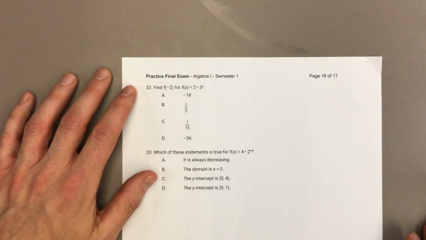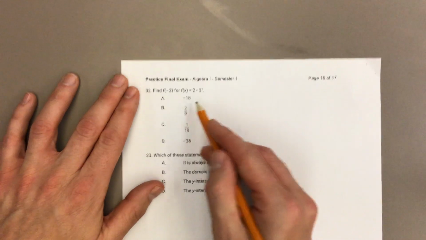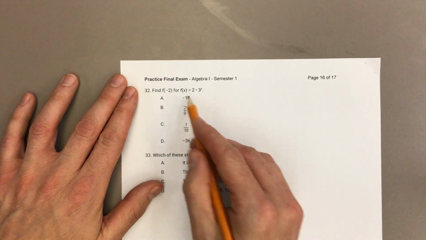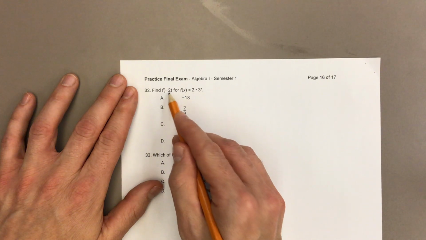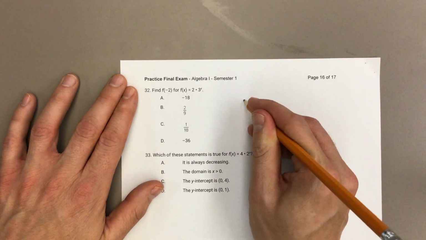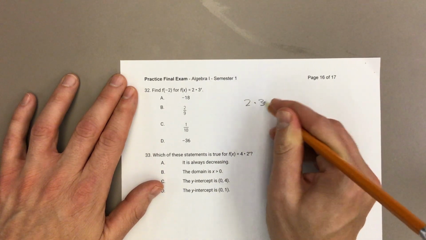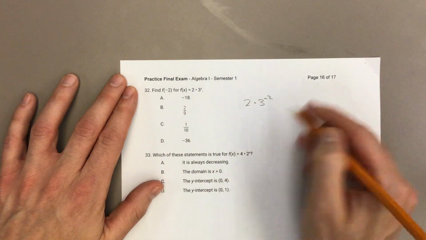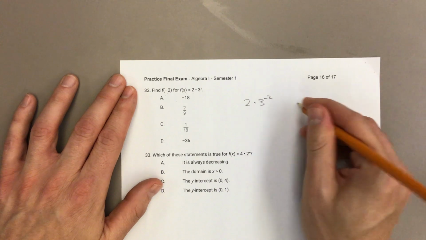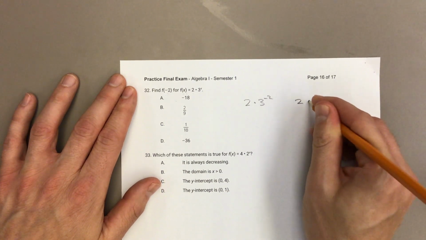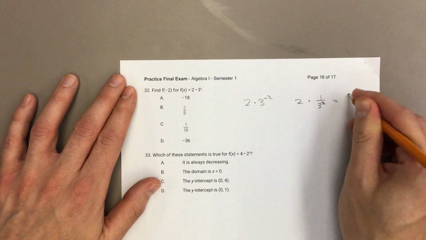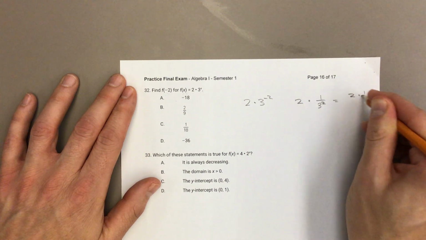Okay, we've done this before. You've got a function, f of x equals 2 times 3 to the x. It's saying find f of negative 2. Let's just plug in negative 2 for x. We get 2 times 3 to the negative 2 power. You could just put that in your calculator and see which one of these matches, or if you know your exponent laws, you would know that that was 2 times 1 over 3 squared, which is 2 times 1/9, which is 2 over 9.